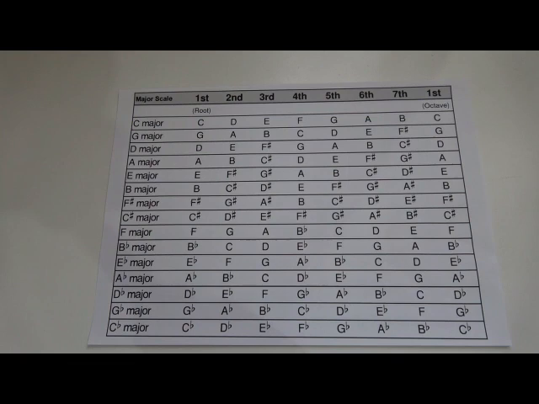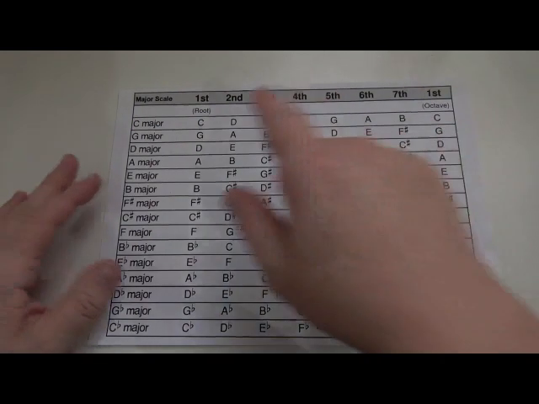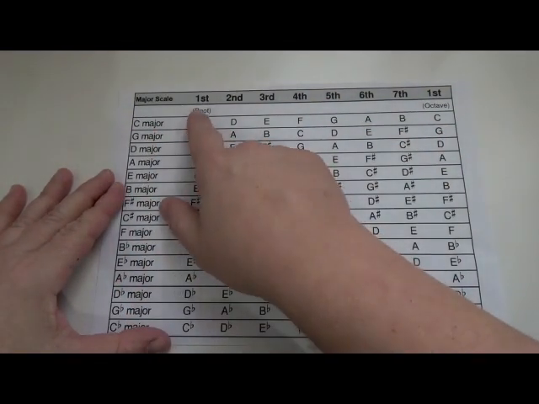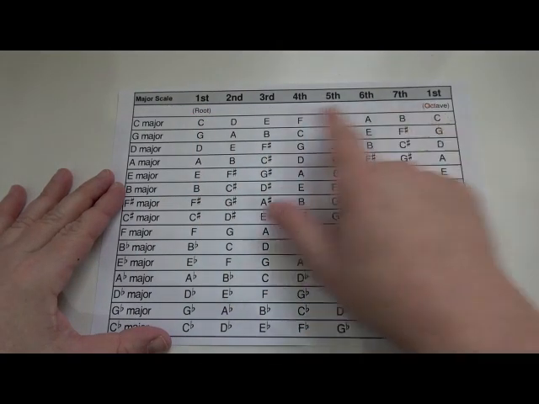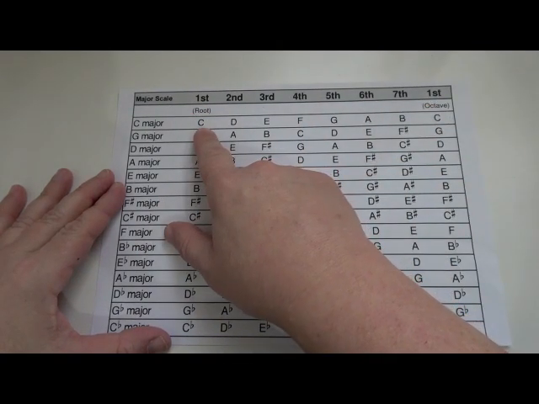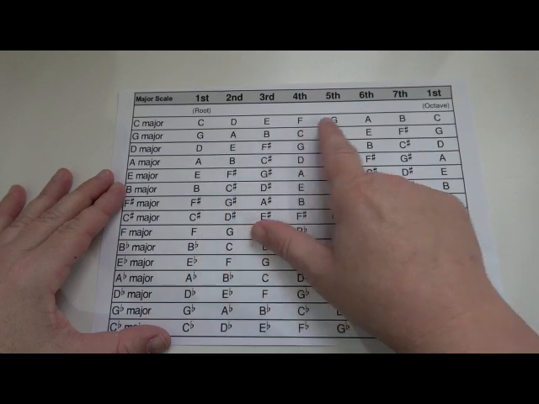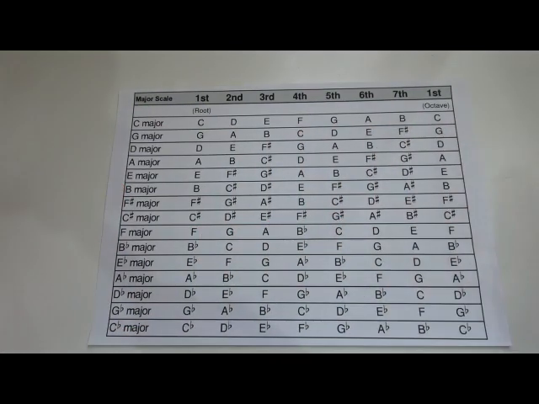So, let's get started. To cover the basics first, you need to know the key you're in and the degrees of the scale going that way. So your root is the key you're in, in this case C, D, E, F, G, A, B, C, the octave. Again, that's your Do, Re, Mi, Fa, Sol, La, Ti, Do scale, okay?